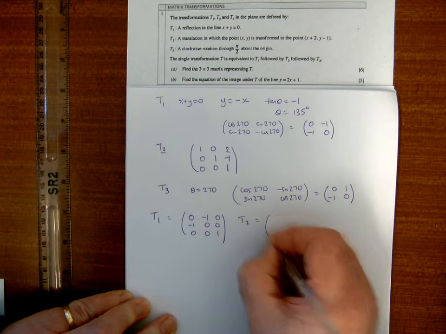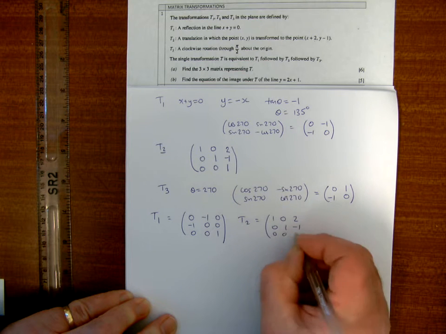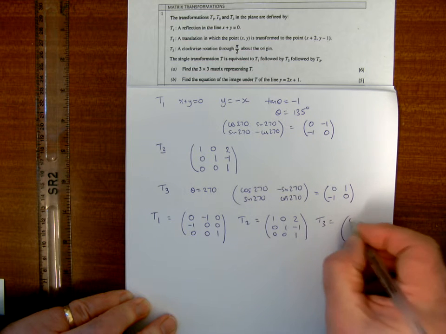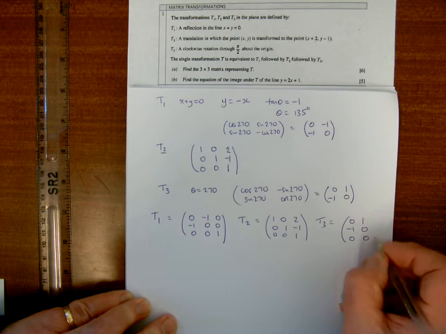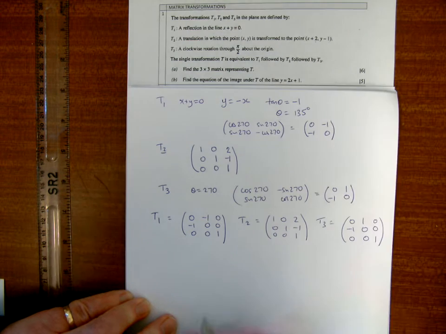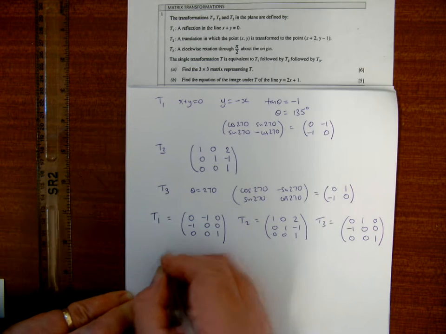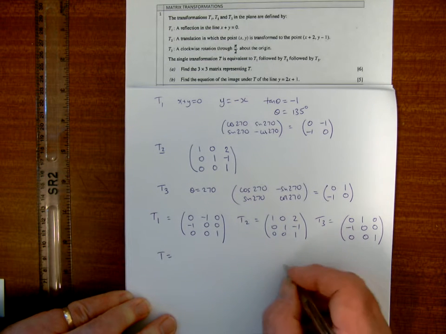T2 is okay, that's already a 3 by 3, and then for T3, I put the 2 by 2 in the top left corner, and then we surround it with 0, 0, 1. Now to find T, it was T1 first, so T1 is going on the right hand side.